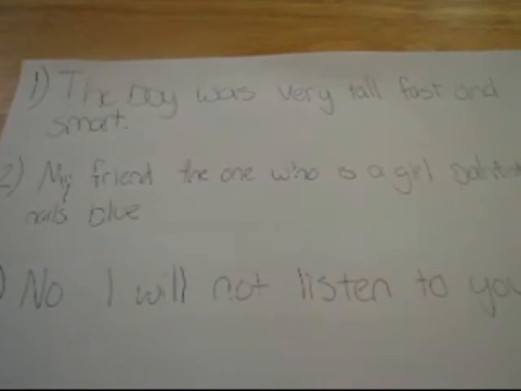This is the ELA hint. There are a lot of commas that need to be in the sentences below. I will read them. The boy was very tall, fast, and smart. My friend, the one who is a girl, painted her nails blue. No, I would not listen to you.